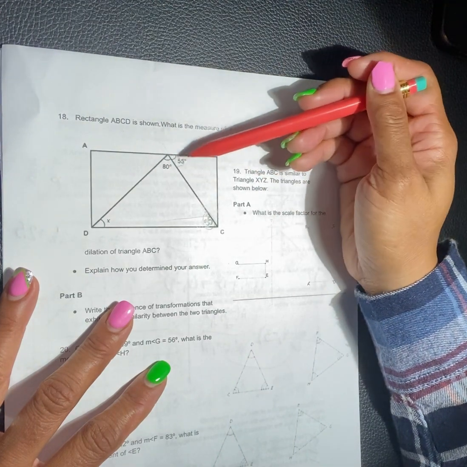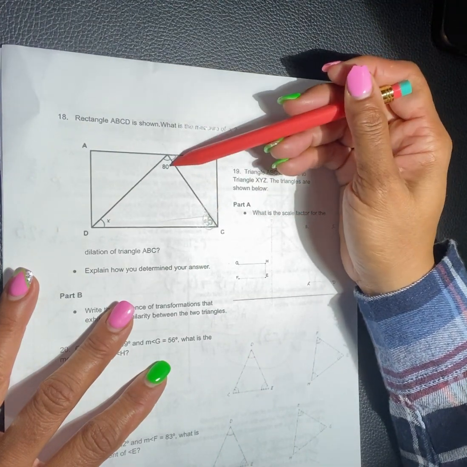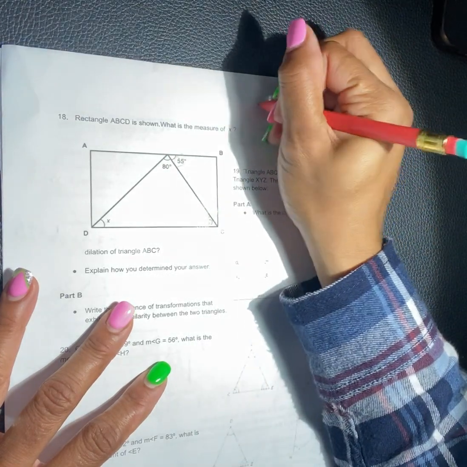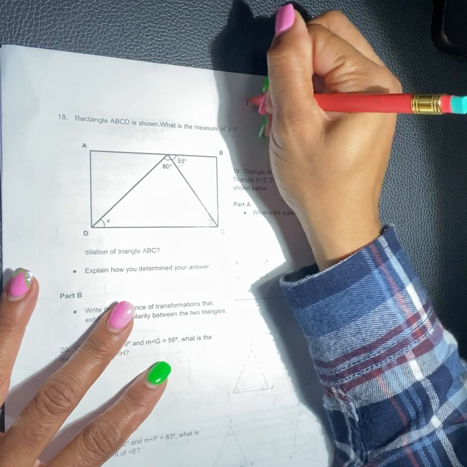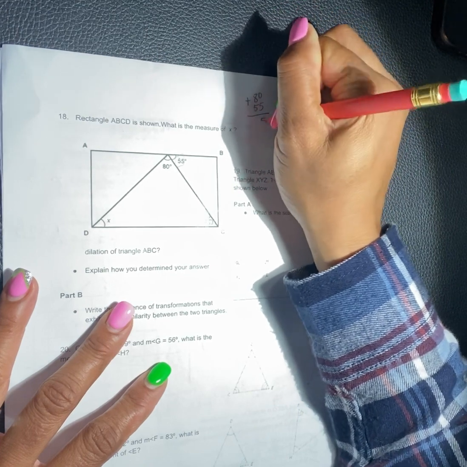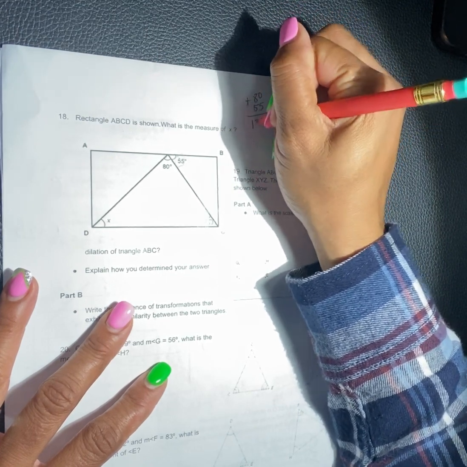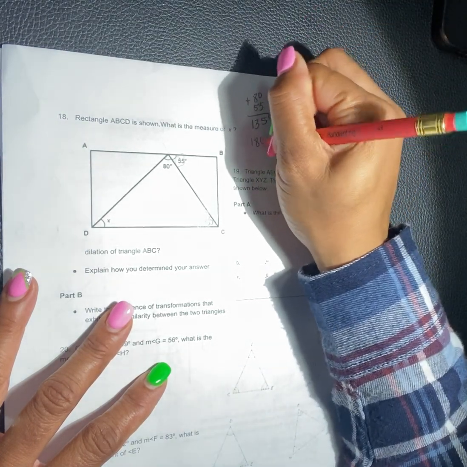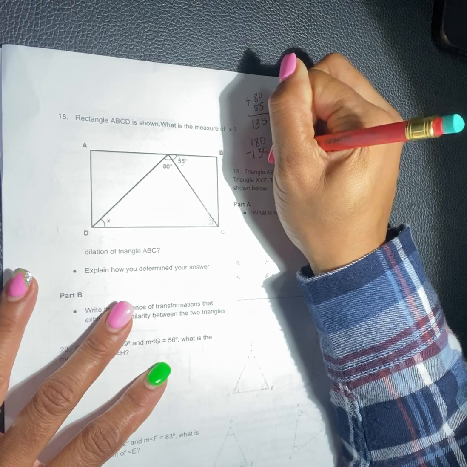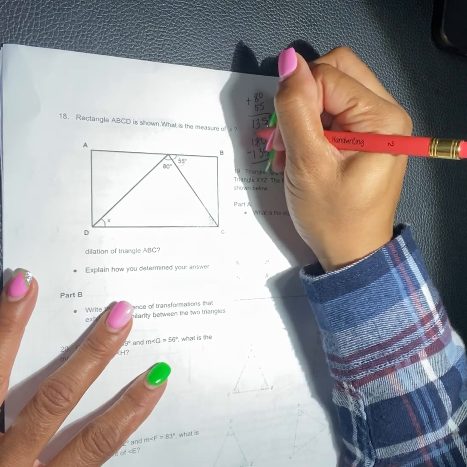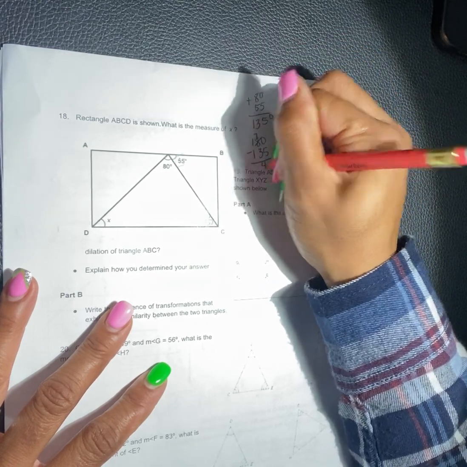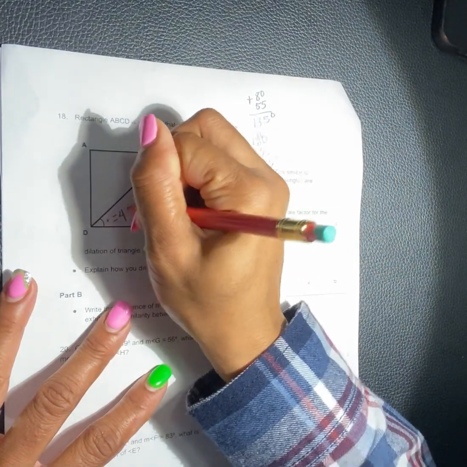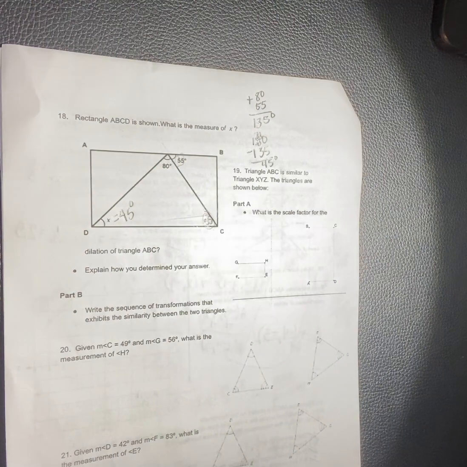Because this is 55 degrees and this is 80, I add these two together, which is 55 plus 80. I add that up, I get 135. I subtract that, 180 minus 135, and I get 45 degrees. So angle X is 45 degrees.